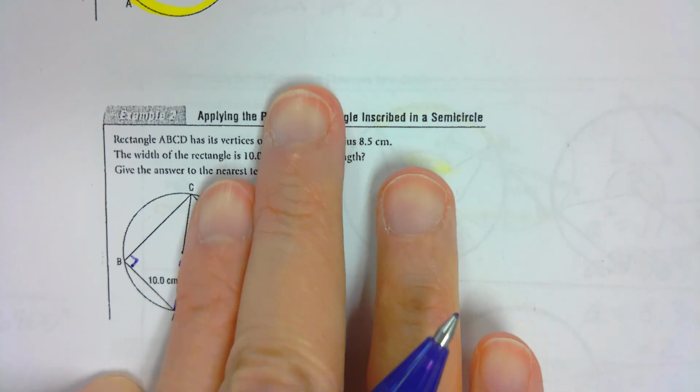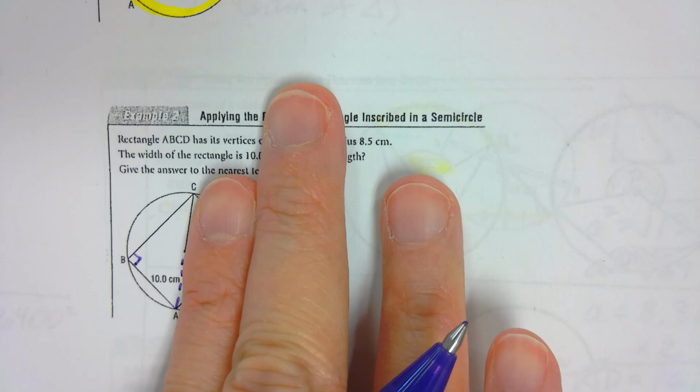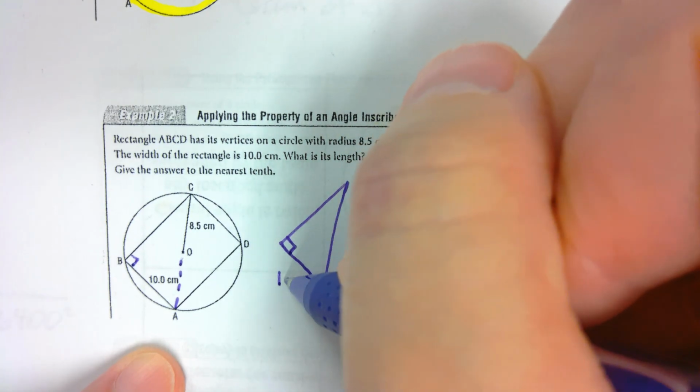And based on what we've done for the last week, we did a lot of Pythagorean theorem. Okay, so there you go. You have a right angle triangle right there. Let me just redraw this. Okay, I know that this is 10.